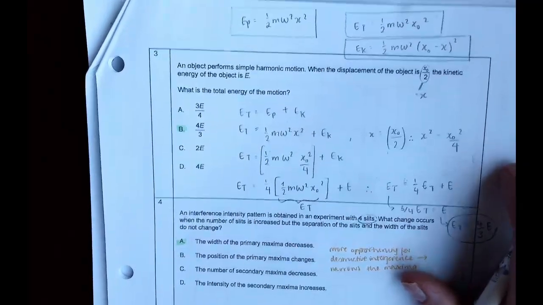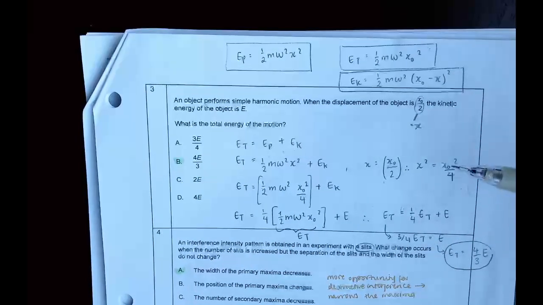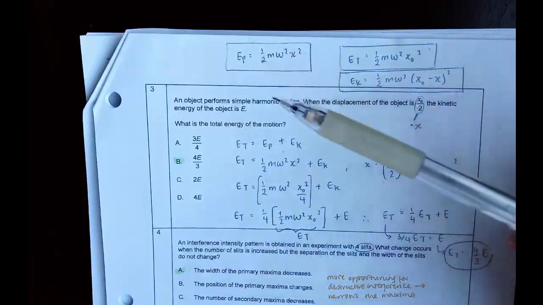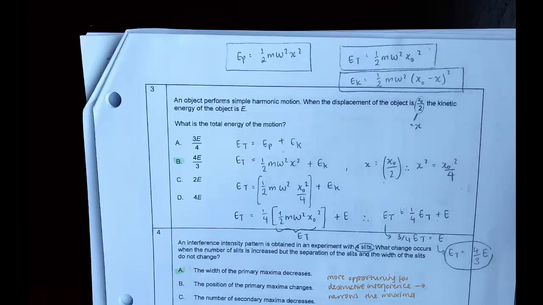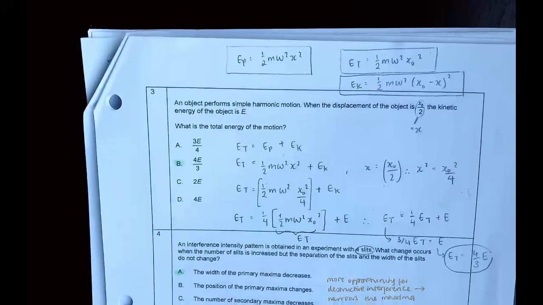Might be worth just pausing, because listening to me speak it out might not be very helpful. But remember, it's just about energy conservation: taking your total, substituting what you know in, and rearranging. Make sure you can follow each step for me.